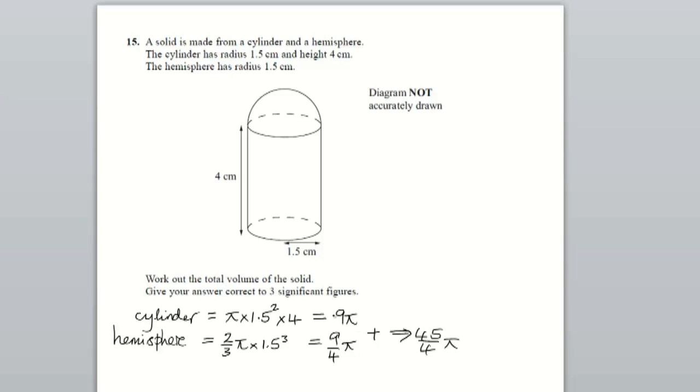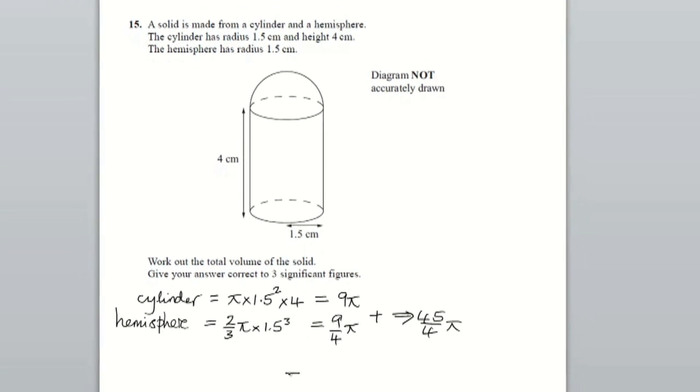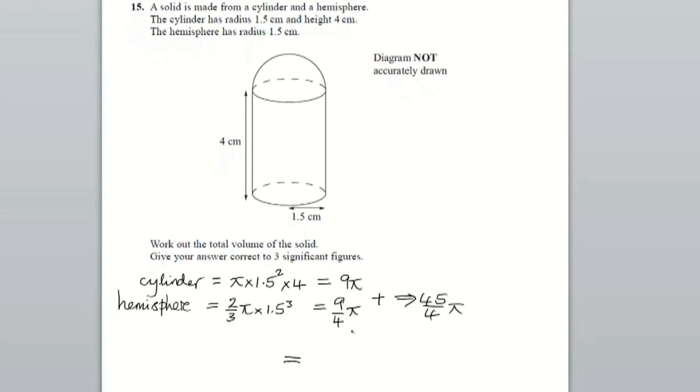What you mustn't do is round each of these before you add them together and then round again. Whether you put that step in or not is entirely up to you. What we should get as an answer to 3 significant figures is 35.3. And it's a volume, so it needs to be centimetres cubed.